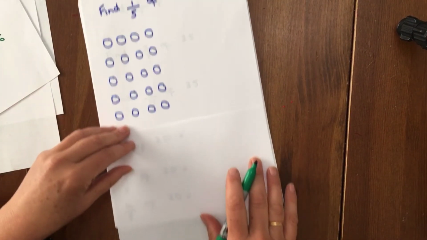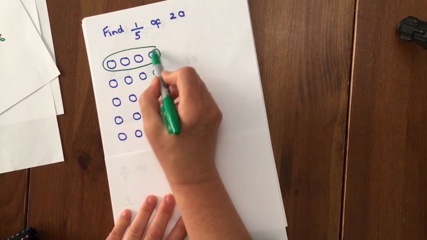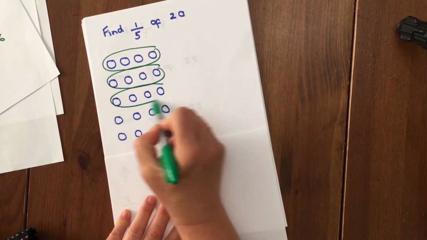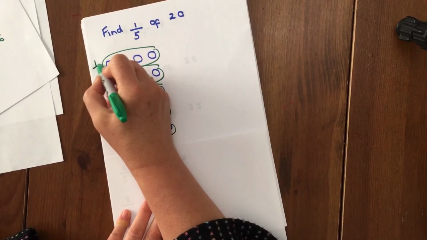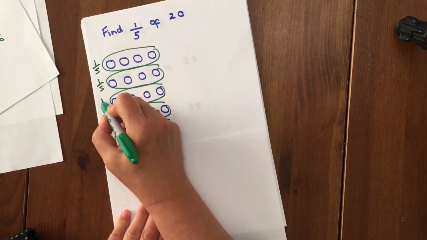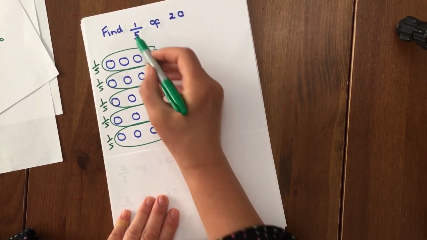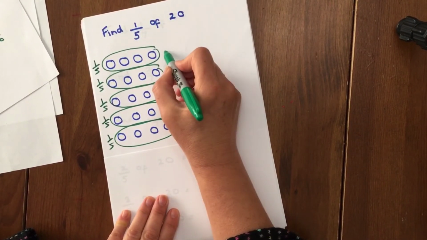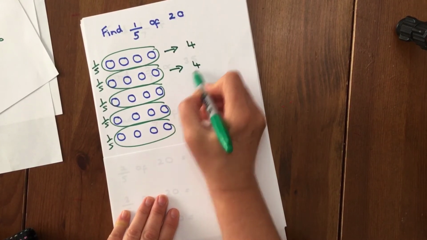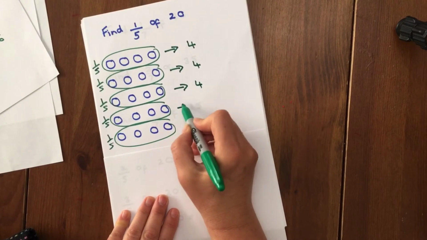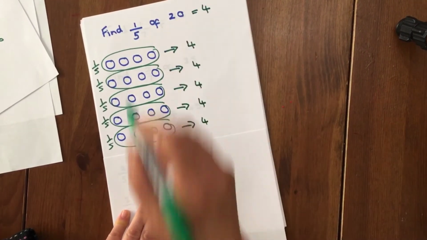Okay, say I wanted 1/5 of 20. I think you're getting the idea. 1/5 of 20, so I've got 5 equal sections. Okay, each one of these is 1/5. I've divided it into 5 because 5 is on the denominator. So 1/5 will equal 4 counters. So each of these is 4 counters. So 1/5 of 20 is 4.